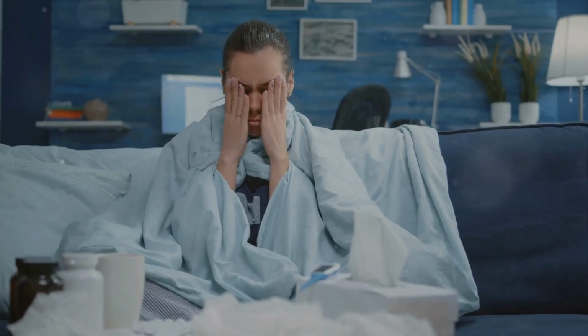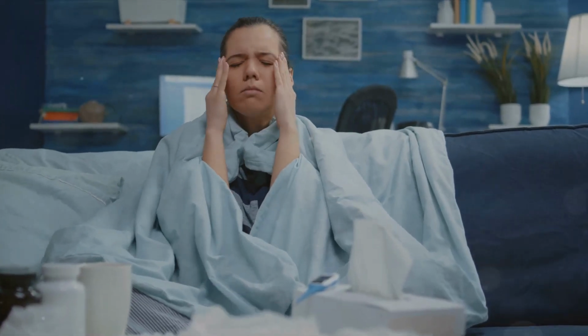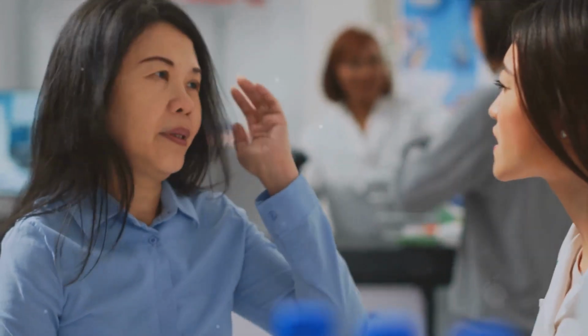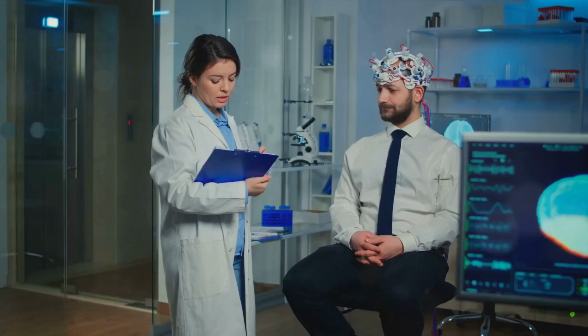So what makes secondary headaches distinctive? Well, they tend to be more severe and more sudden than primary headaches. They might be accompanied by other symptoms too, such as fever, nausea, or changes in vision, and they don't typically respond to standard headache remedies. That's because the root cause is not the headache itself, but what's triggering it.